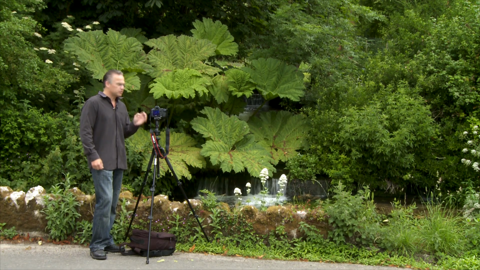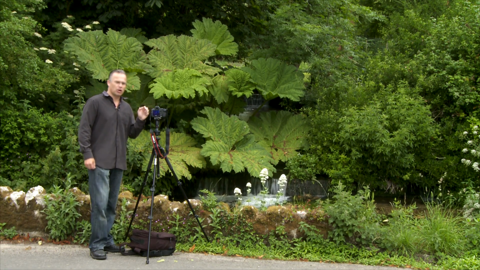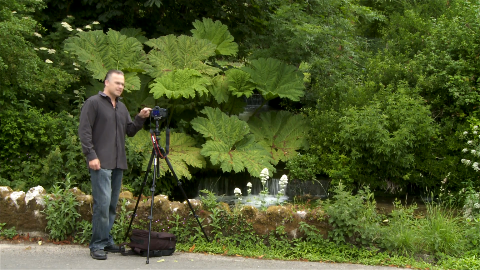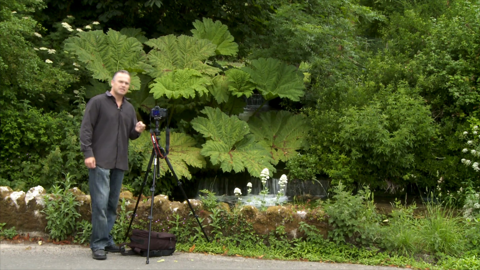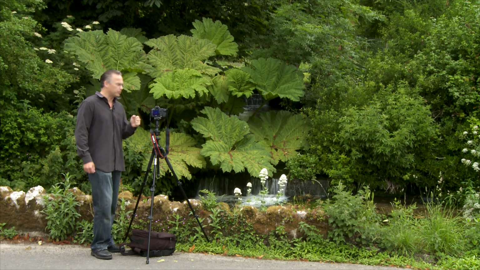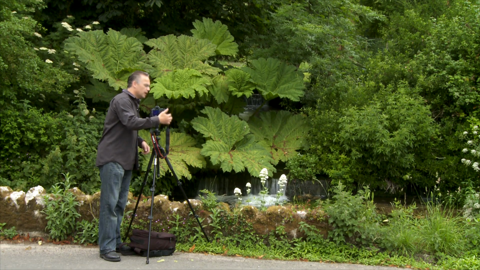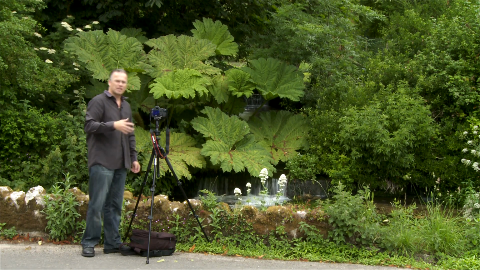and creates a milky image on the sensor. Now, to do this, I've put the camera to aperture priority and I've shut it right down as far as it'll go. And with this lens, that is at f/22, so it's a very small iris, very small aperture. And it's giving me, for this particular setting, a shutter speed of around 1 second.